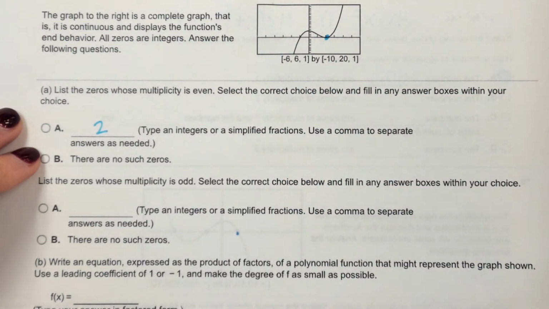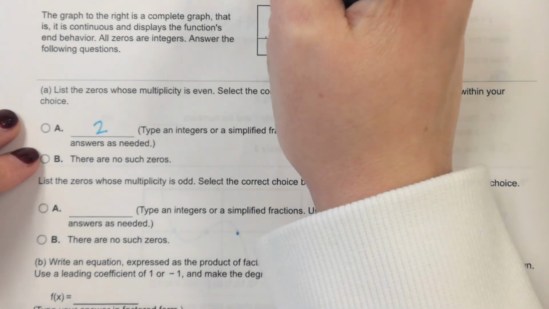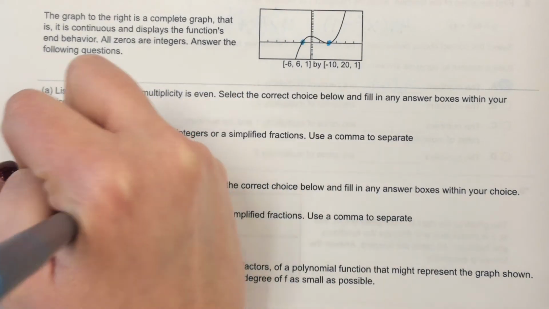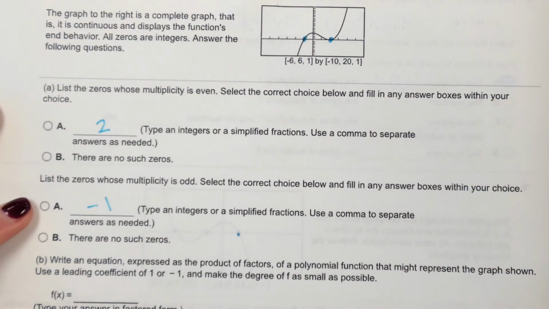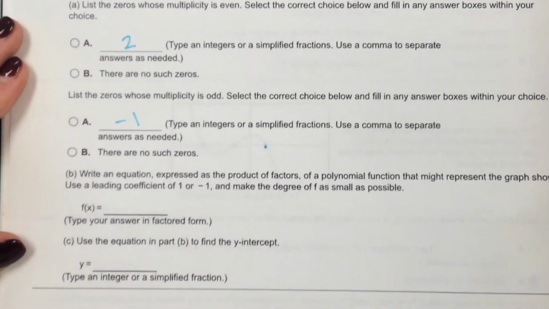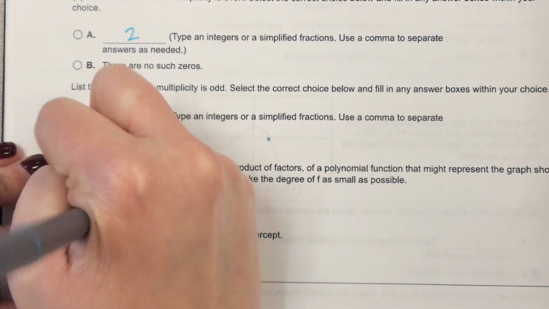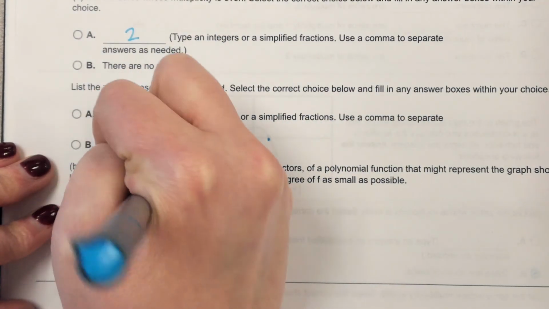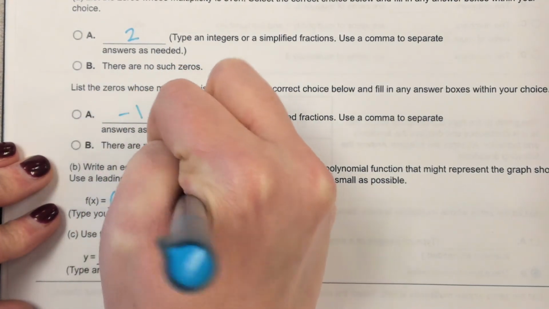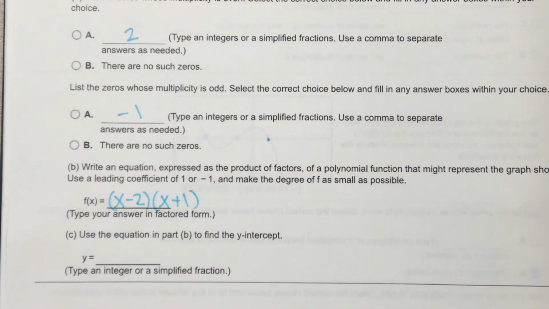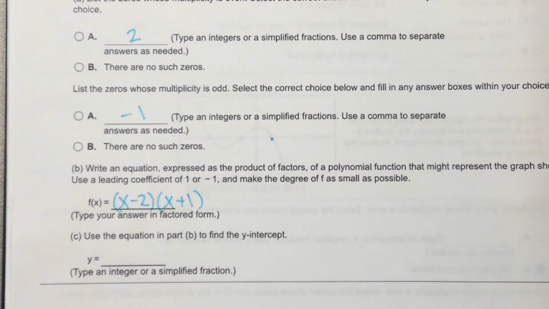Okay, 2 is where we have an even multiplicity. Negative 1 is where we have an odd multiplicity because it goes through. And then our factors, so x minus 2 and x plus 1. Okay, and it just says the product of factors, so we can leave it there.